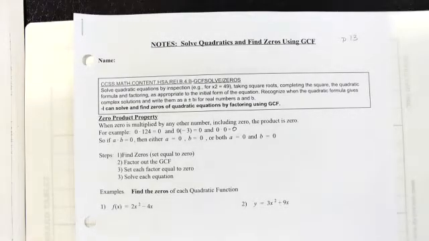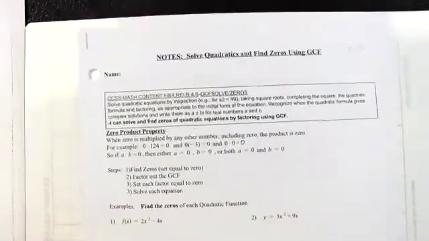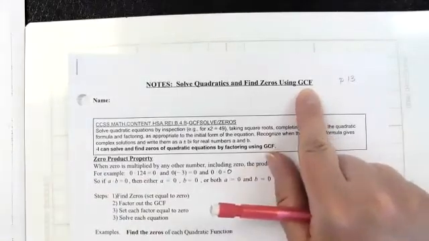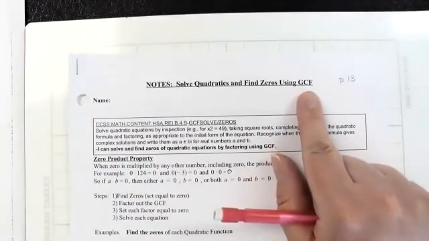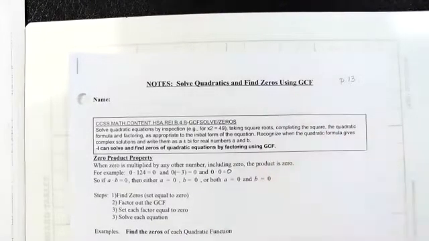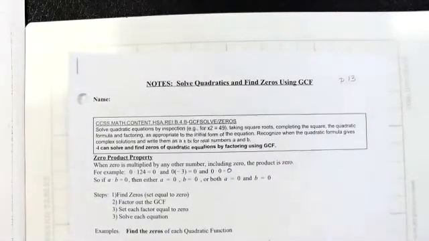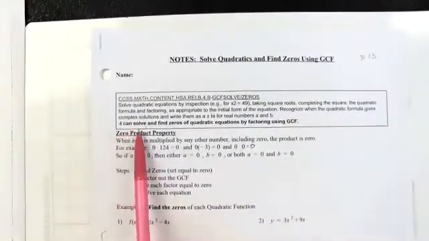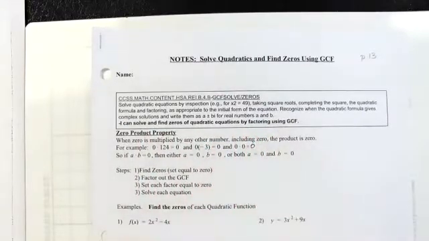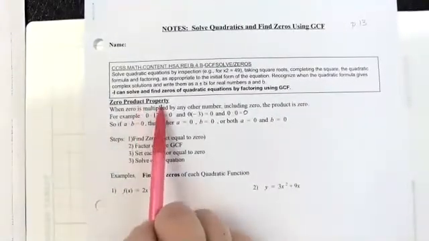Okay, so today we are looking at notes on solving quadratics and finding zeros using the greatest common factor. We have already learned how to factor out a greatest common factor from quadratics. Now we're just going to take that one step farther and set the equation or function equal to 0 first, and then solve by using the greatest common factor. The learning target is: I can solve and find zeros of quadratic equations by factoring using the GCF.